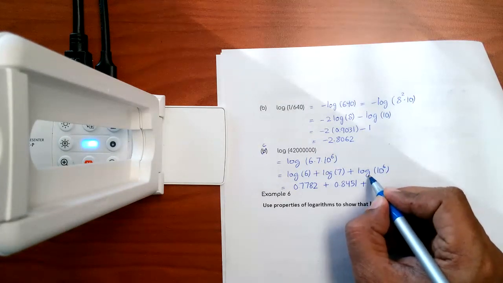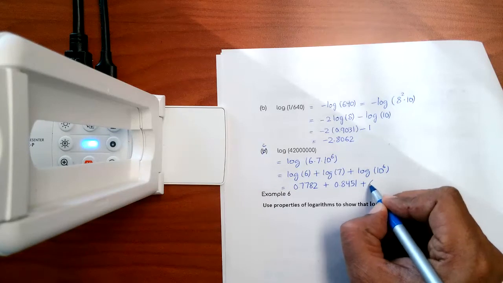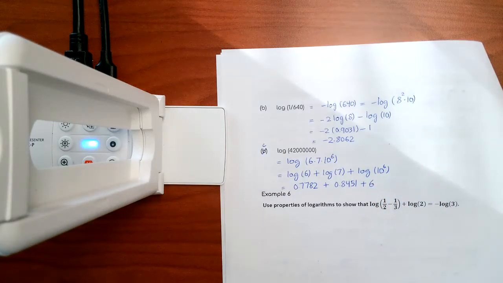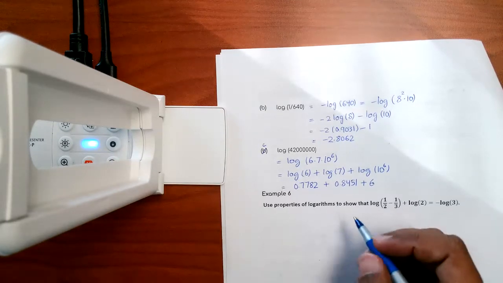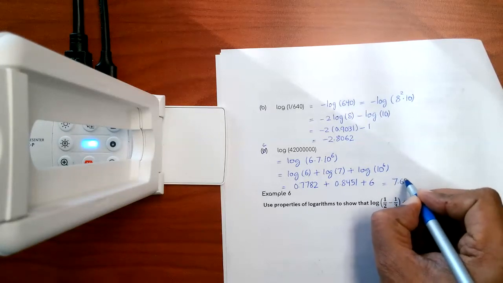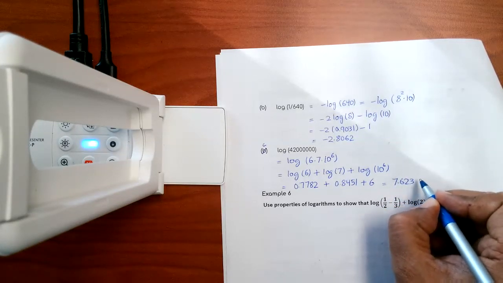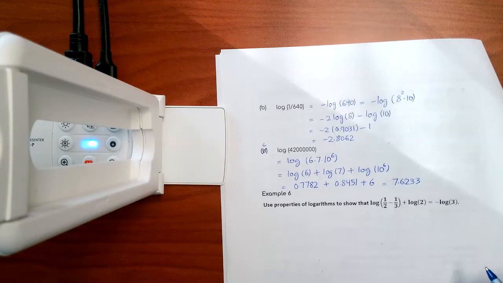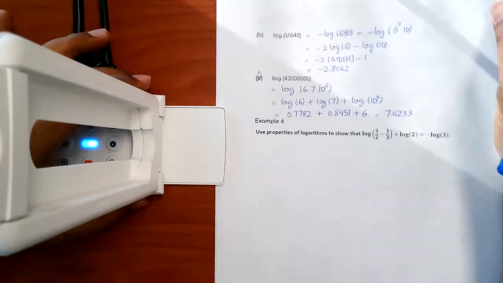So this log base 10 and this base 10 will cancel each other out. I will have this answer. Then I can just add these numbers. So my answer is 7.6233. So that's going to be my final answer. And let's do the last problem.